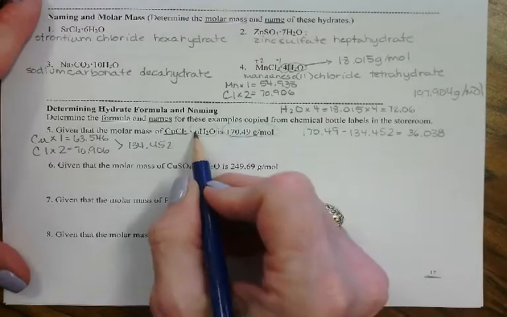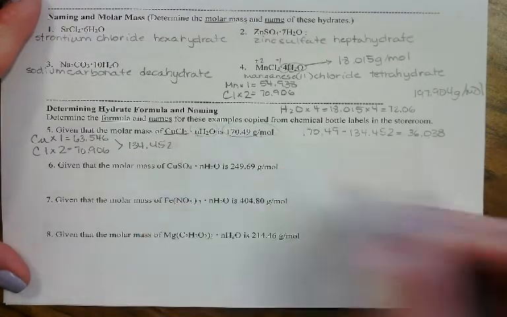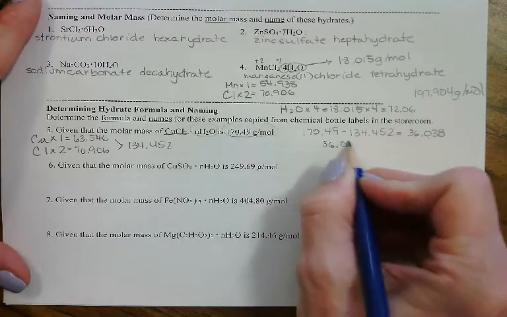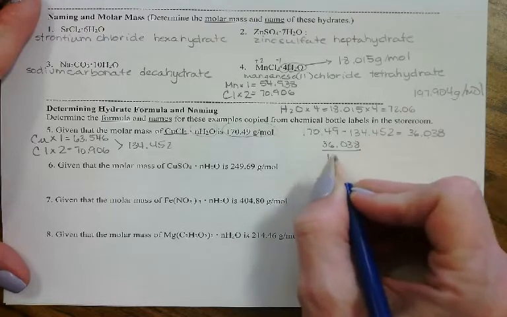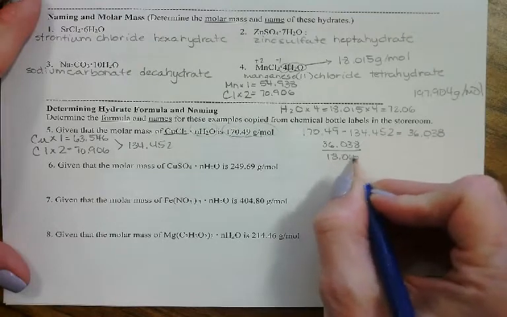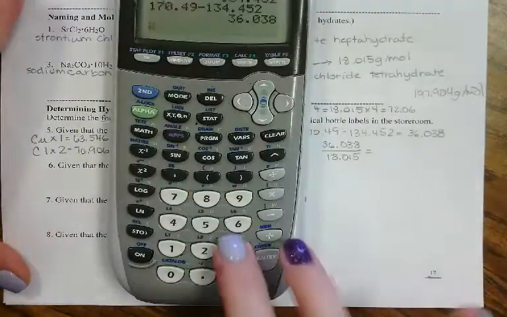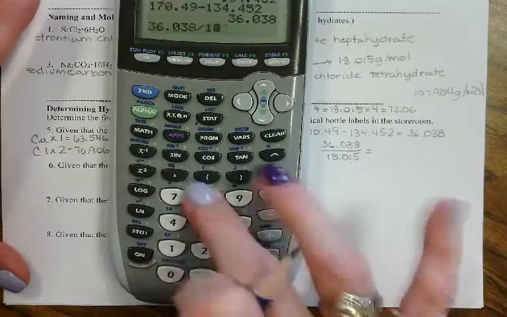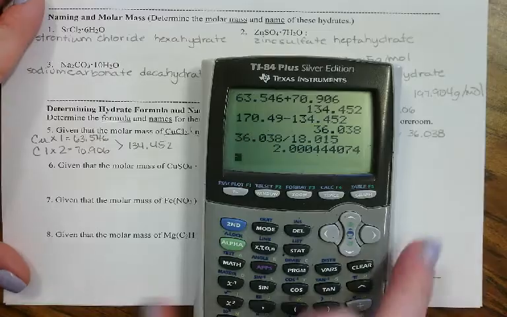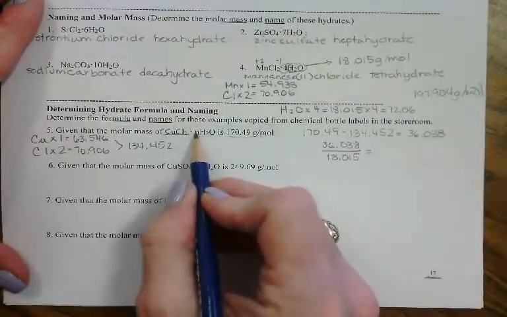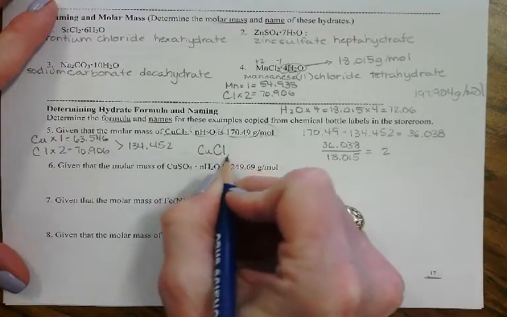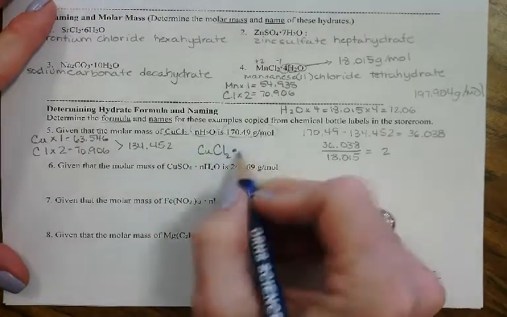I just need to find out how many waters that is. So I take the mass of my water and I divide it by the molar mass of water because we're finding moles. 36.038 divided by 18.015. It's 2. So my N value here is 2. This is copper 2 chloride dihydrate.